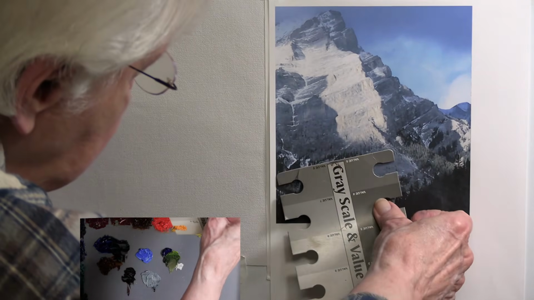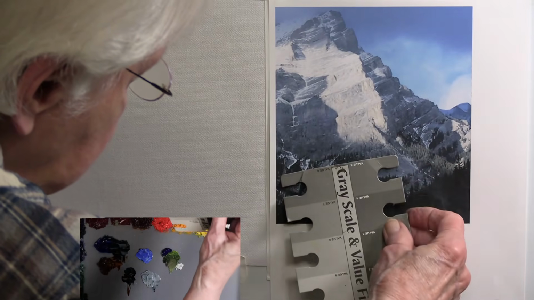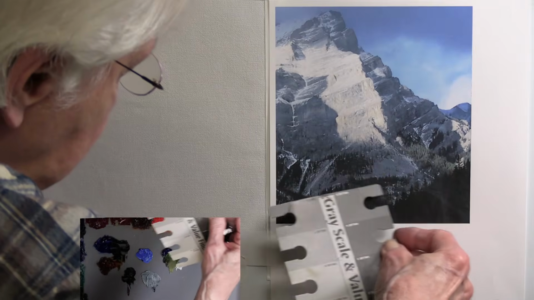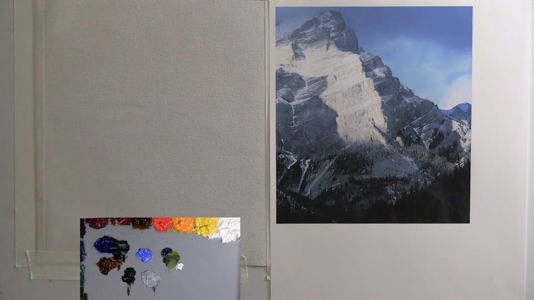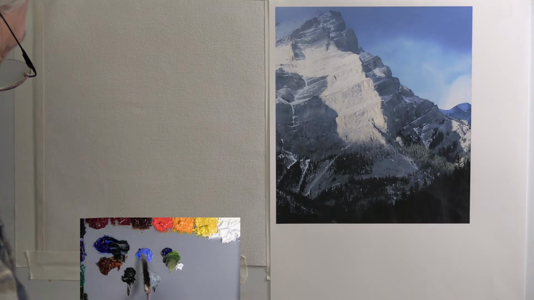You see there, that is in what I call shallow shadow. Very, very desaturated, but middle value, sitting right there between.